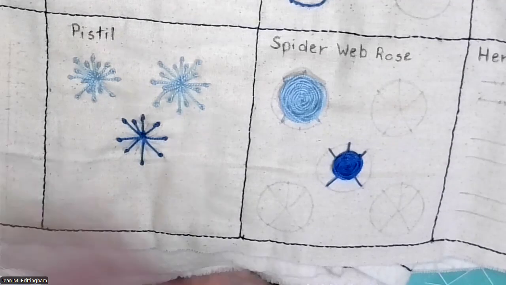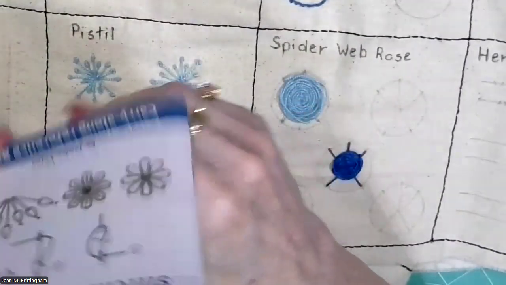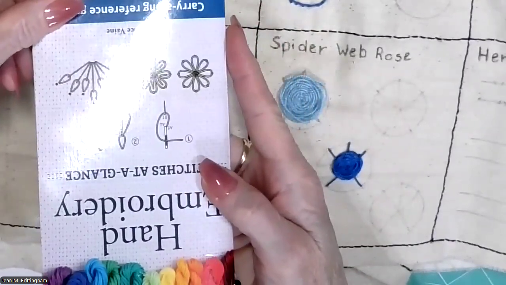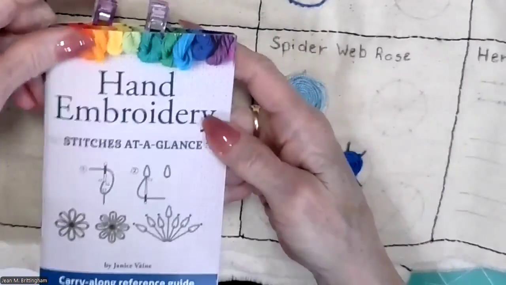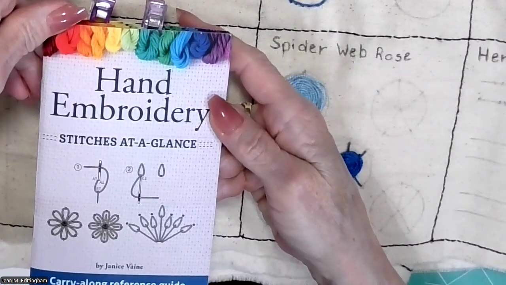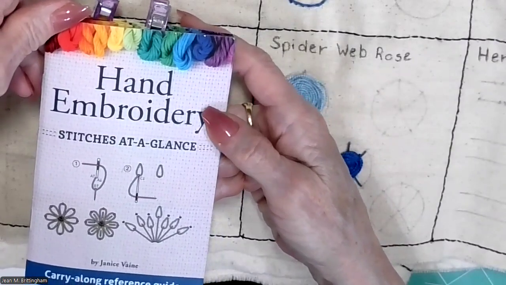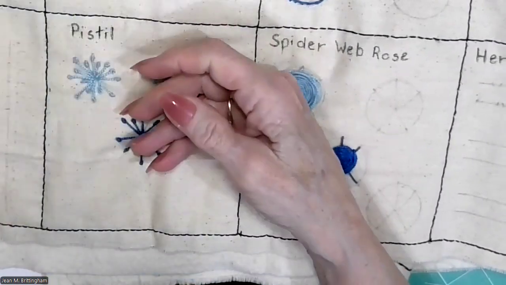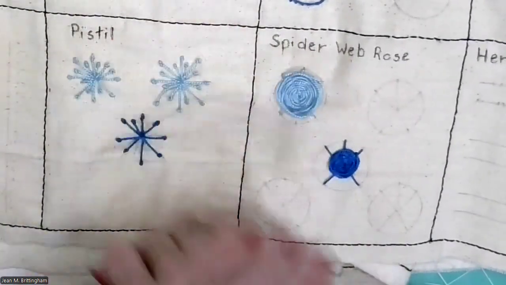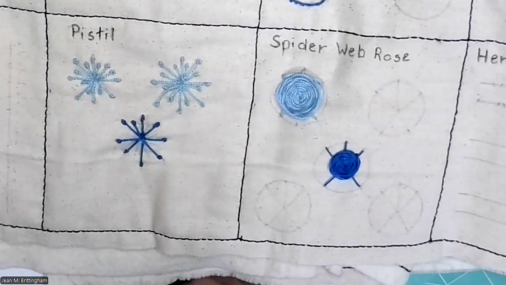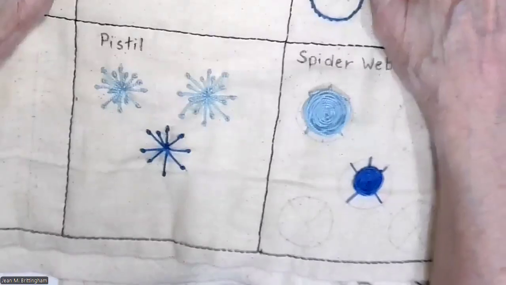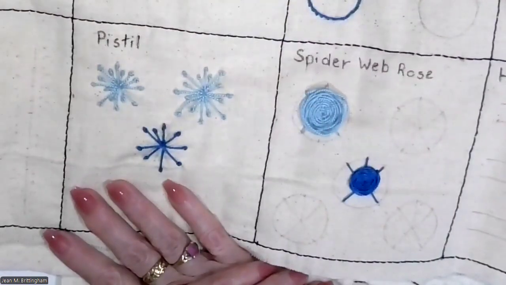It's all the stitches that are in this book. Yeah, I forgot I was on that camera. Sorry. I was holding it up in front of the laptop there. But we'll have learned all of the stitches that are in your hand embroidery stitches at a glance book. After next week, you will have gone through them all.